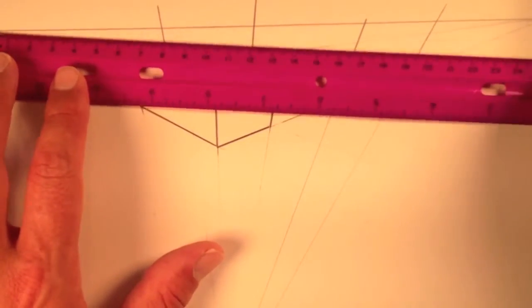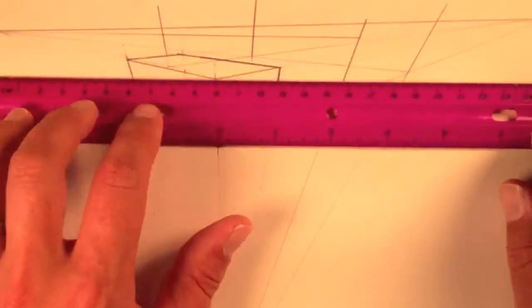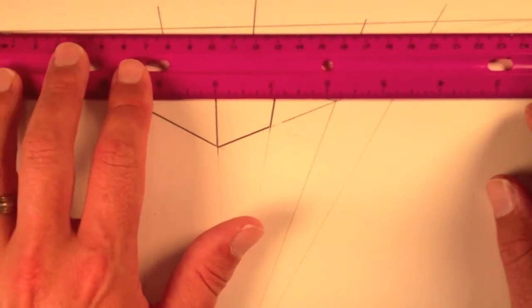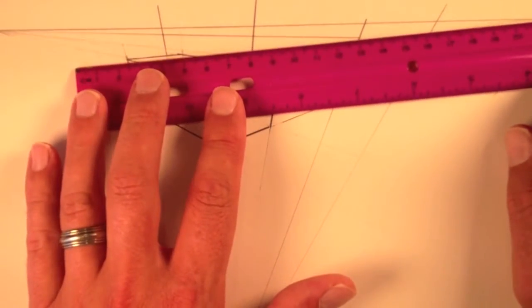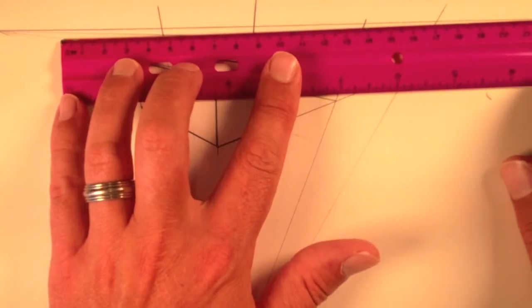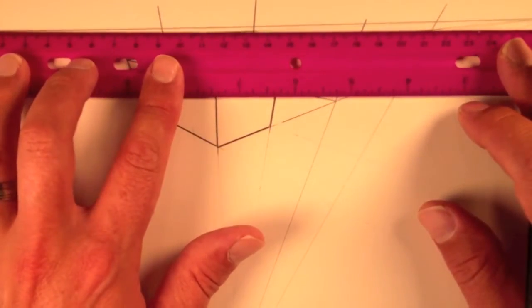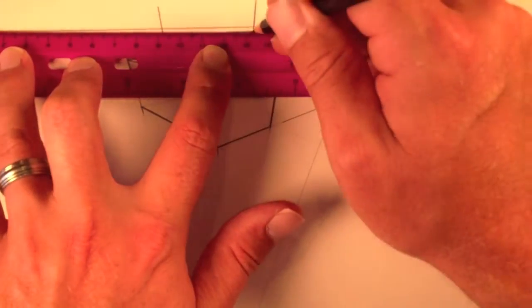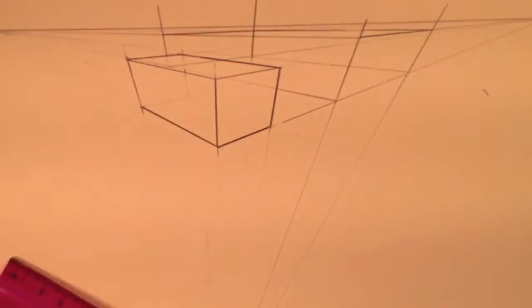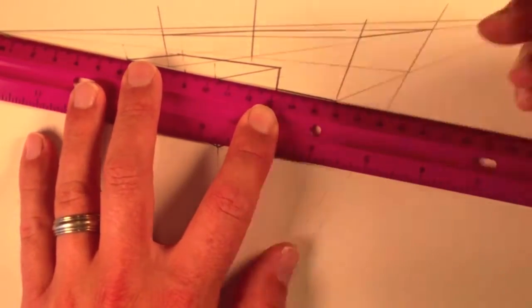Now we can draw lines from one of the vanishing points that rest on the horizon line. Then to the opposite vanishing point, and then we'll add our last line again back to the opposite vanishing point. This will define the top portion of our form. I'll go over the lines that we need to keep for this form.